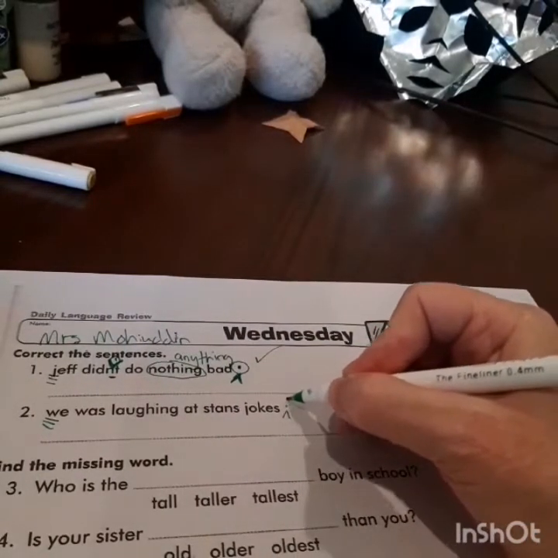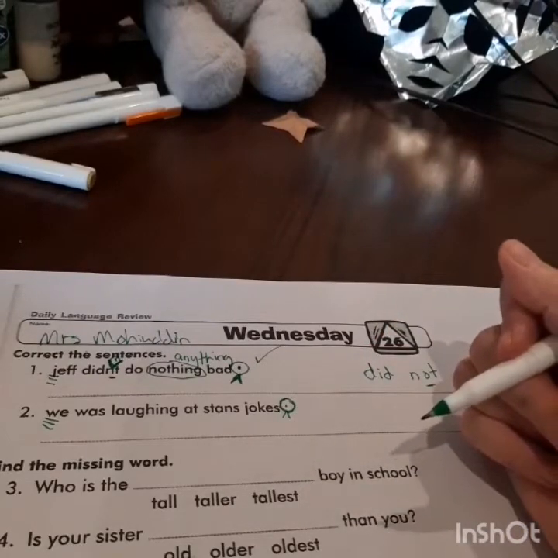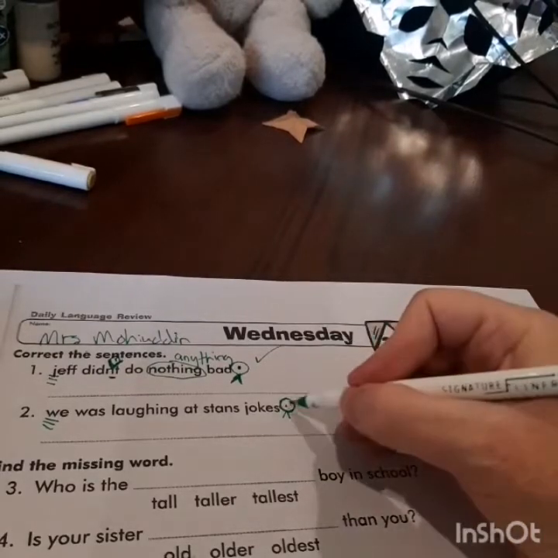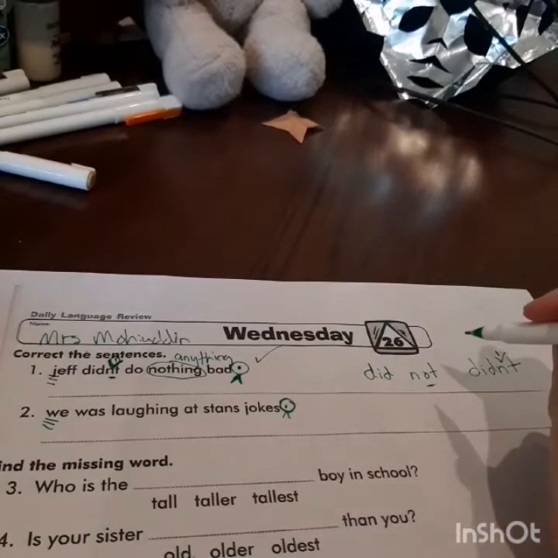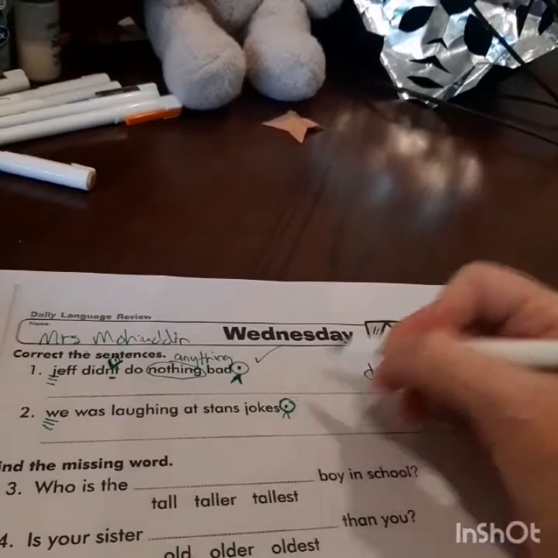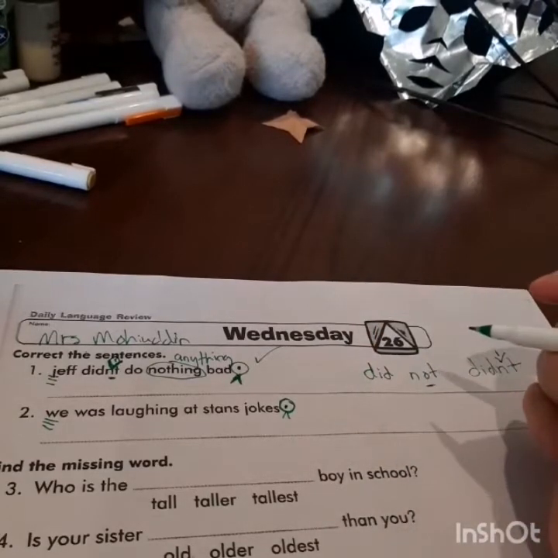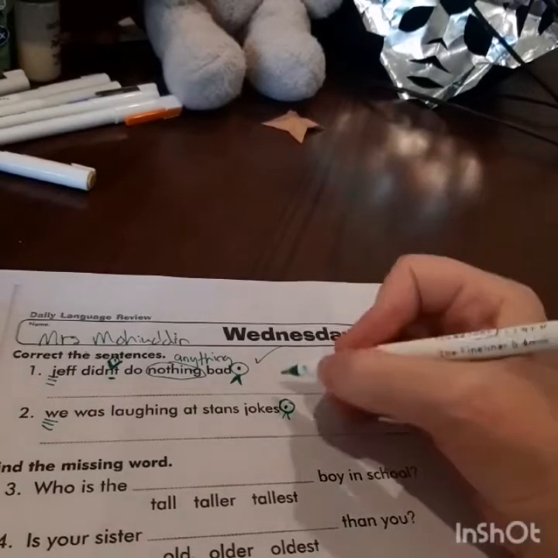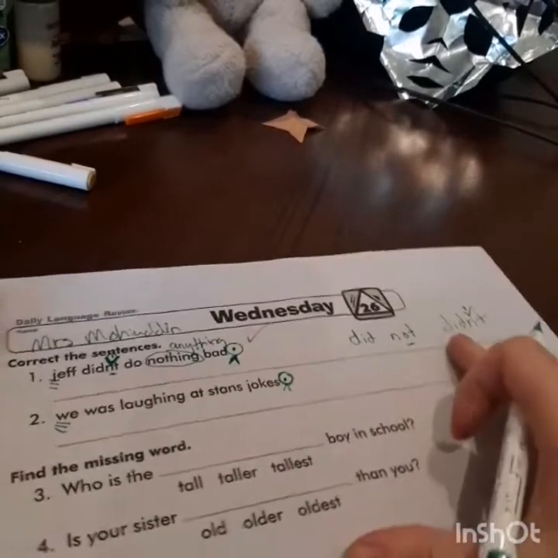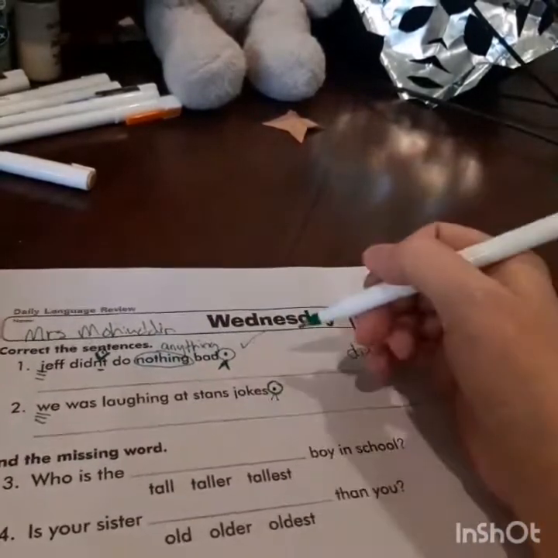We need to insert what? A period, because they're giving us information. Okay, we're not asking somebody to tell us something back, so it's not a question. And we're not so excited about it, so we're just going to put a period there. If you wanted to put an exclamation point, if you wanted to say it like that, we was laughing at Stan's jokes, you could put an exclamation mark, but I'm just going to put a period. Okay? It depends on how you say it sometimes.